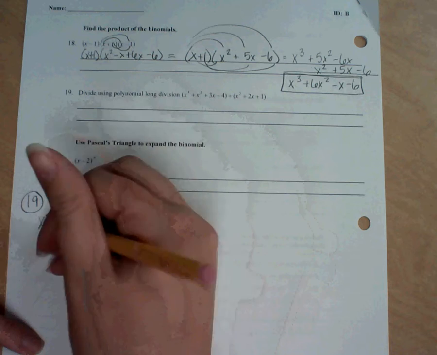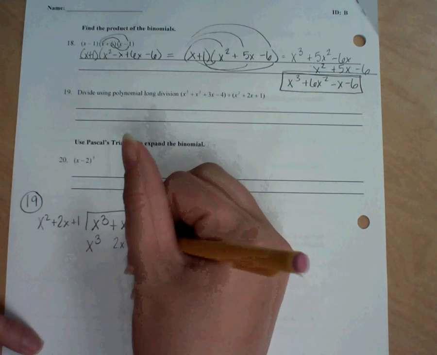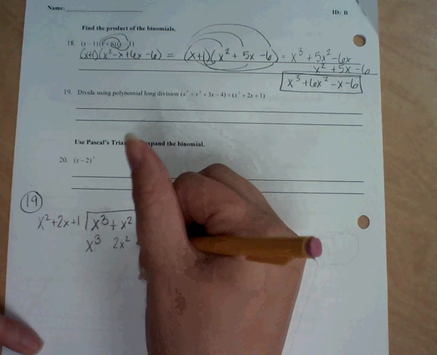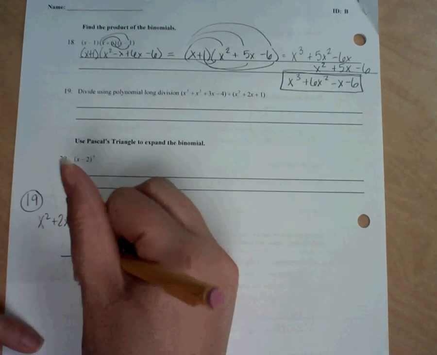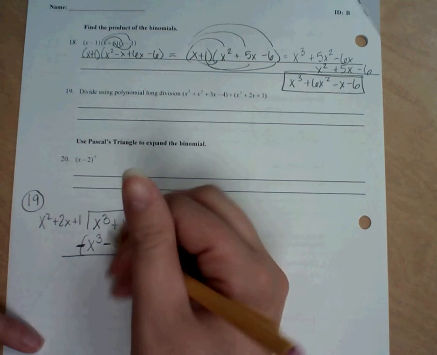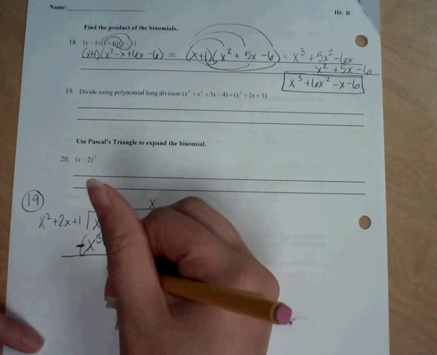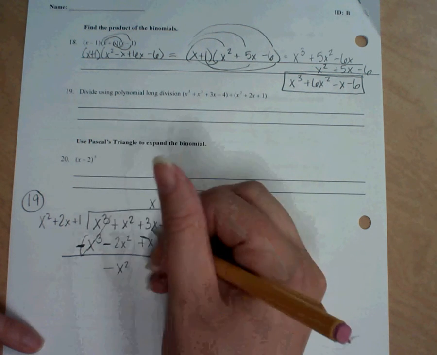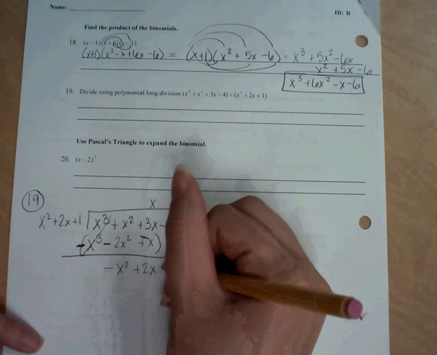And x times x squared is x cubed. X times 2x is 2x squared. And x times 1 is an x. Then I'm going to subtract. So I can change all my symbols. Those would all be negative, and add down. This term cancels. X squared minus 2x squared is a negative x squared. 3x minus x is a positive 2x minus 4.